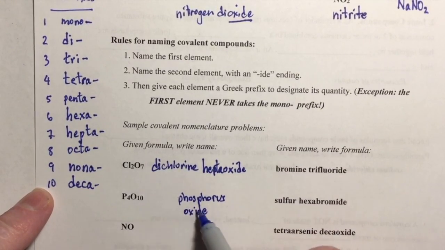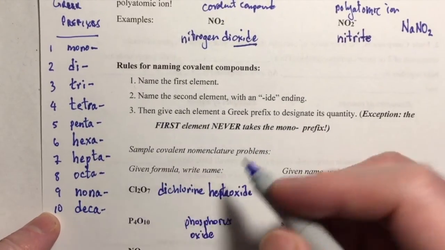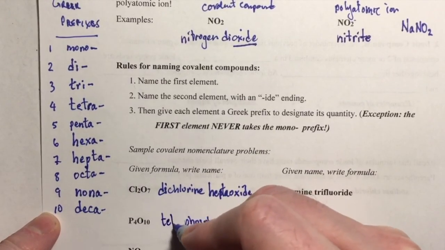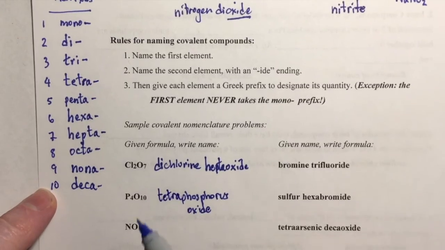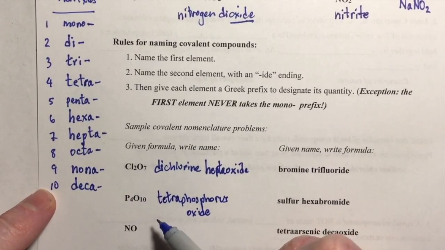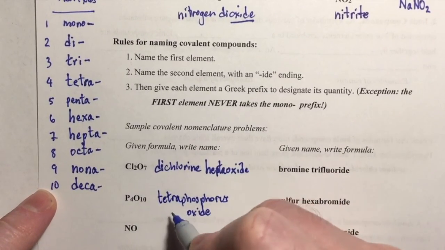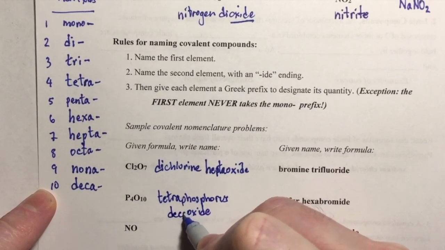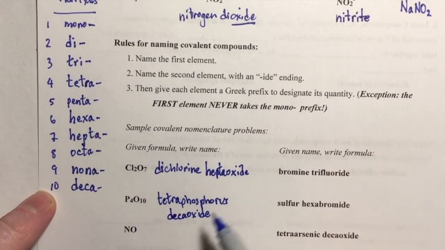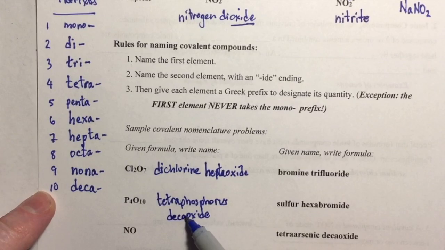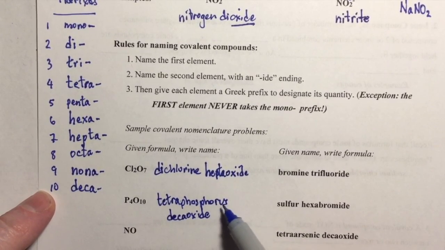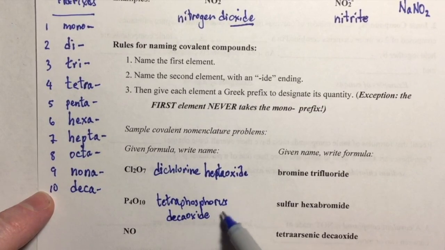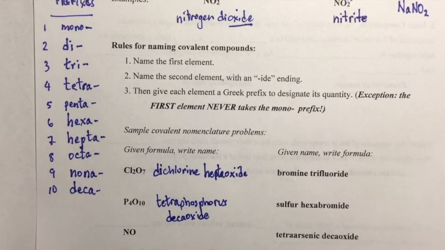So we have 4 of these phosphoruses, and so that's a tetraphosphorus. All one word, tetraphosphorus. And we have 10 of these oxides, so that's a decaoxide. And I could have easily written that by dropping that A and calling it decoxide. So tetraphosphorus decaoxide, or tetraphosphorus decoxide. Both would be acceptable.